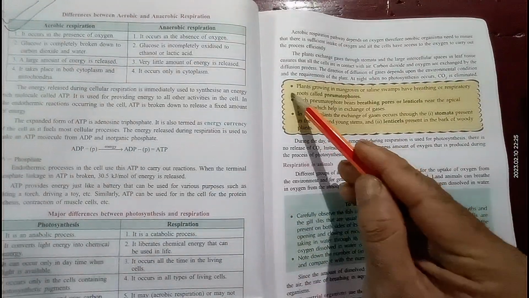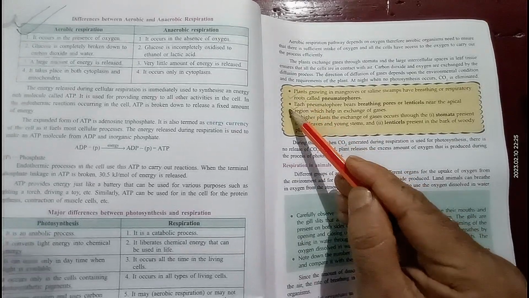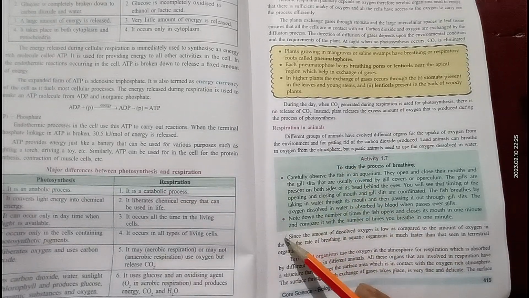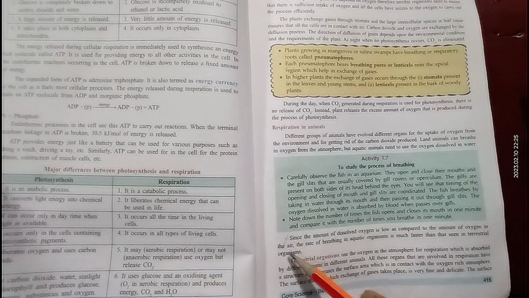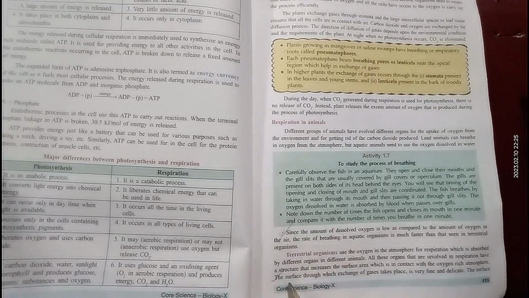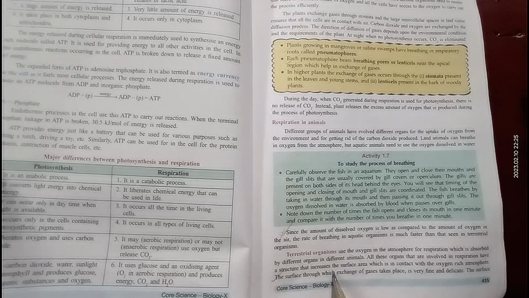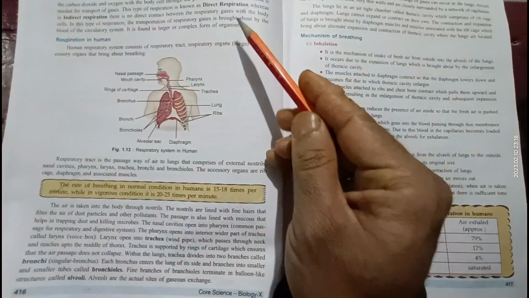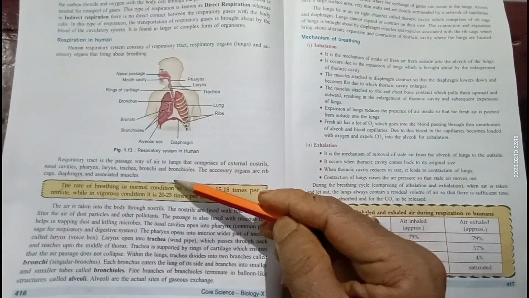Here, these pneumatophores and breathing pores or lenticels are important. From respiration in animals, these 3 lines: why the rate of respiration in aquatic animals is faster as compared to terrestrial organisms. From this paragraph, the characteristics of the surface through which exchange of gases takes place, this answer is given in this paragraph. From page number 416, from here direct respiration, indirect respiration, then just go through this paragraph.